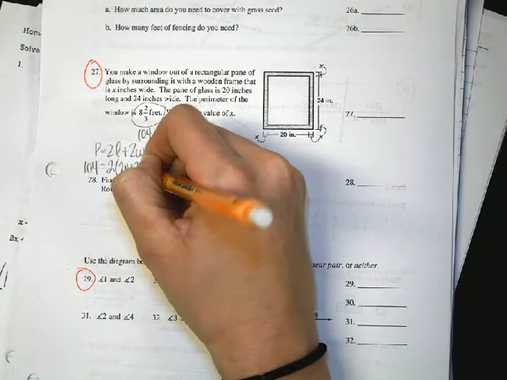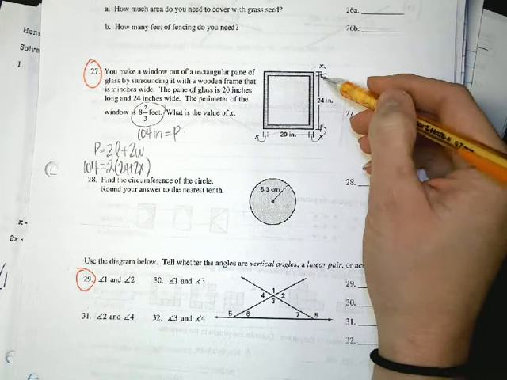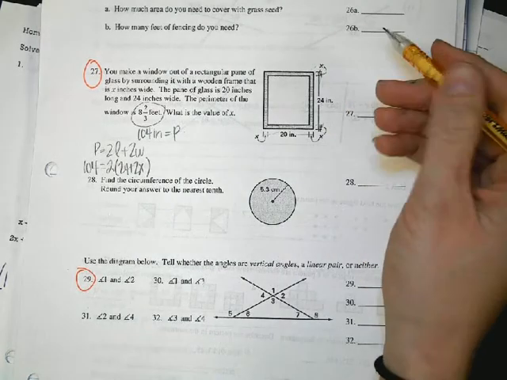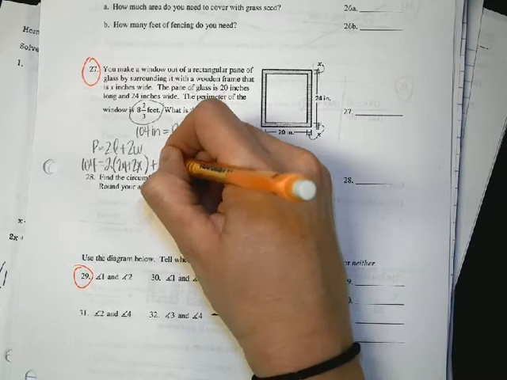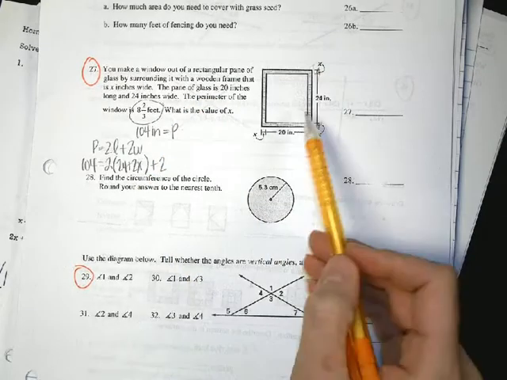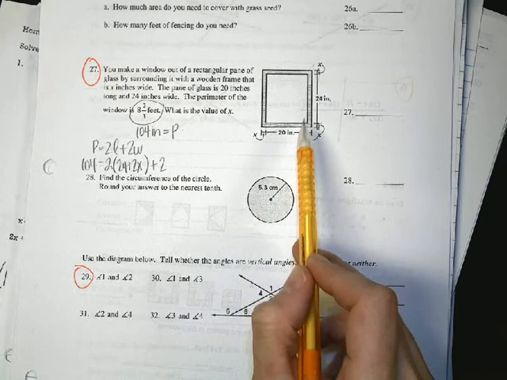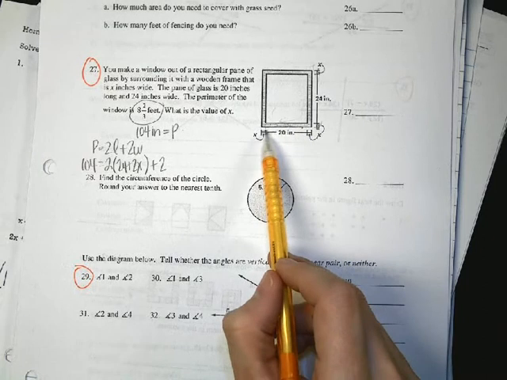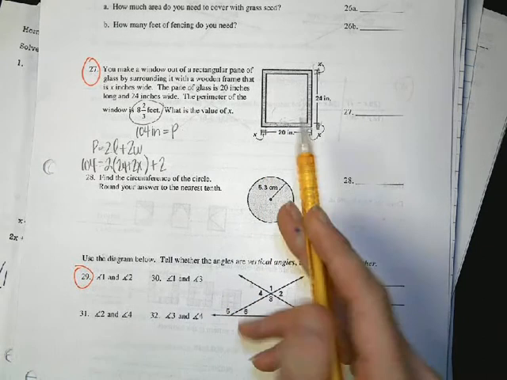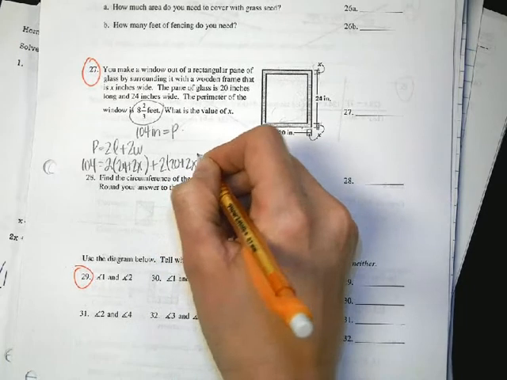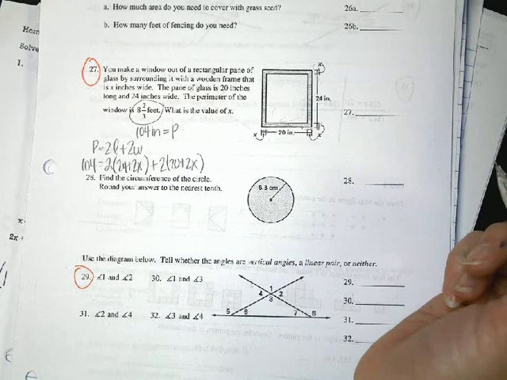From here, I can solve for x first by distributing. 2 times 24, 2 times 2x, 2 times 20, 2 times 2x. I'm going to rewrite that over here. 104 is going to equal 48 plus 4x plus 40 plus 4x. And that's just me distributing.